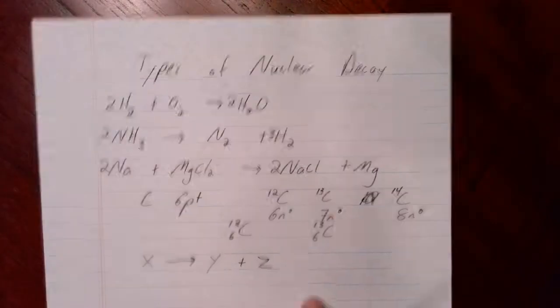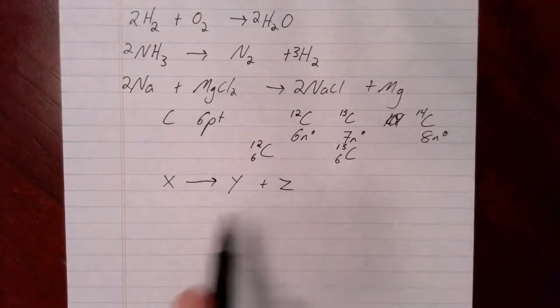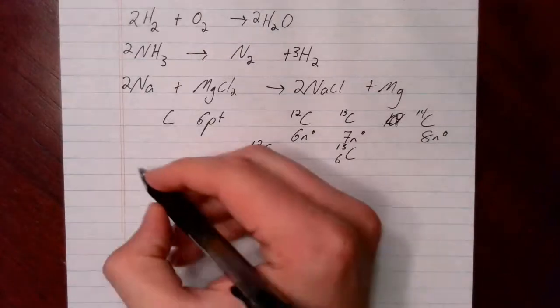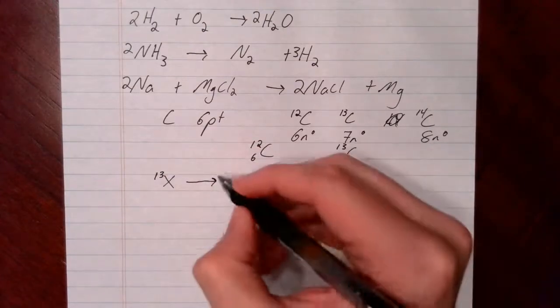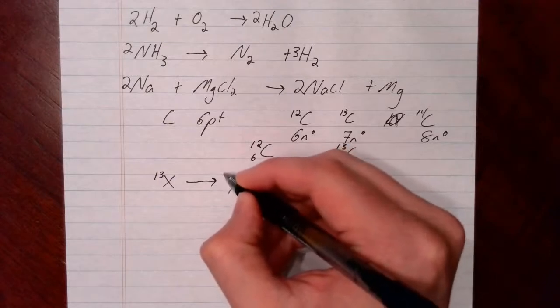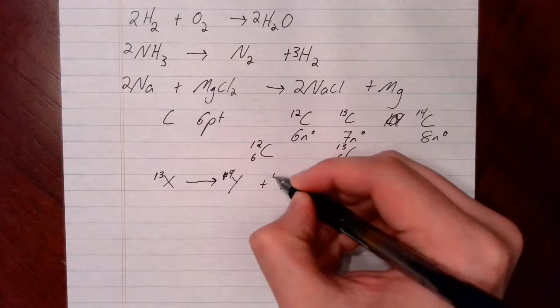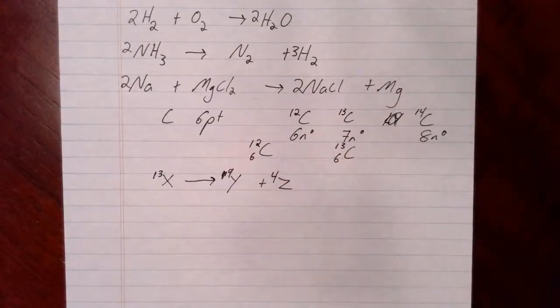So in these types of reactions, we try to make sure that we have the same mass on each side. If we have an atomic mass of 13 over here, we might have an atomic mass of, let's say, 9 here and 4 here. So we try to conserve or balance the mass of each reaction.